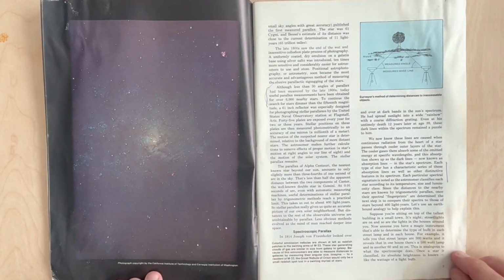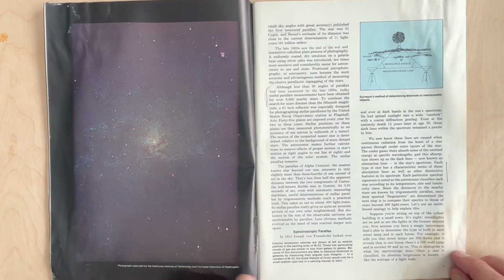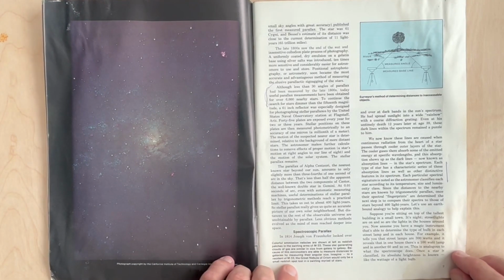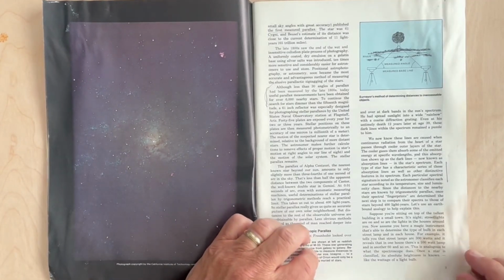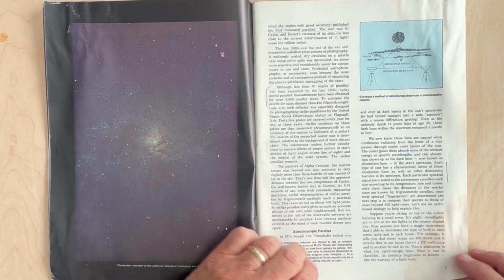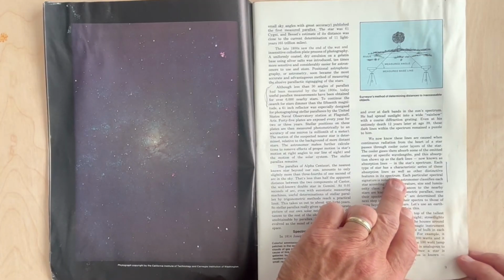And so let's see, what is this? I'm not sure what that is exactly. Oh, that's the Orion Nebula, it says. No, this is M33, a galaxy. It's too far away to measure parallax. And so this talks a little bit about it.